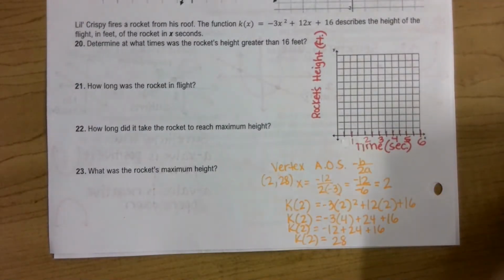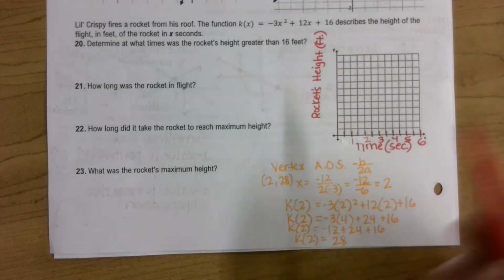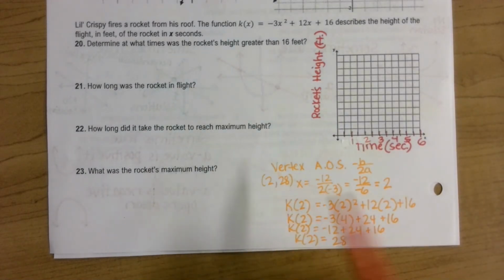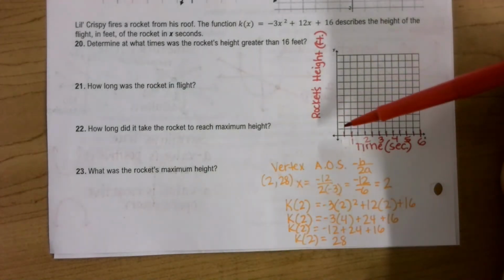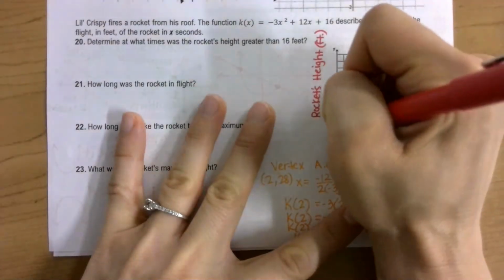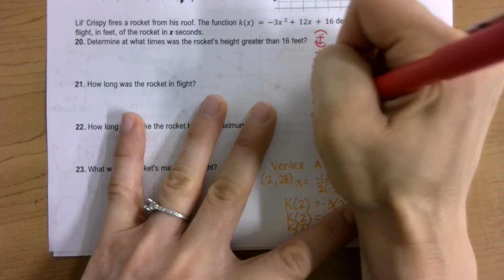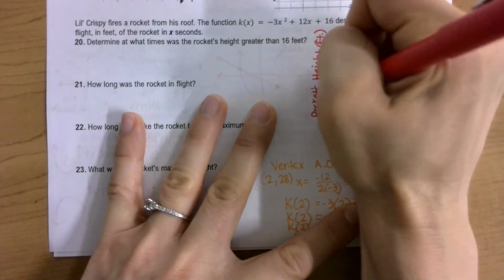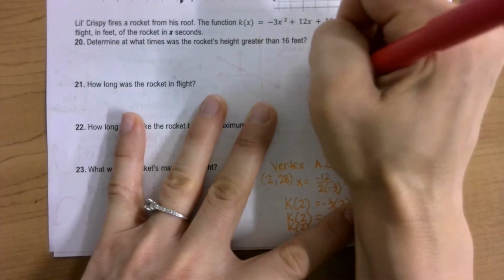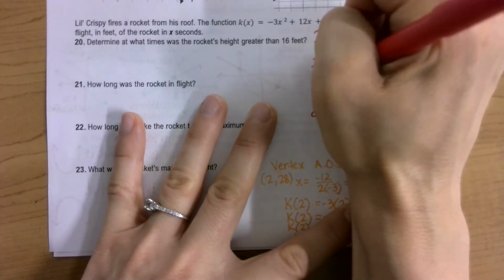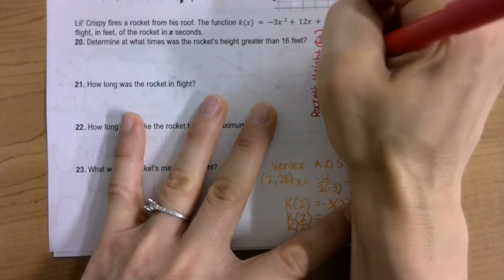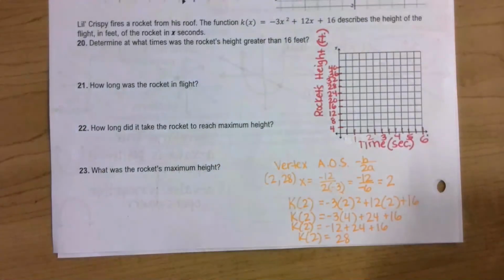And then for my height, I know that my highest point is at 28 feet, so I'm going to count by fours. 4, 8, 12, 16, 20, 24, 28, 32, 36, 40.